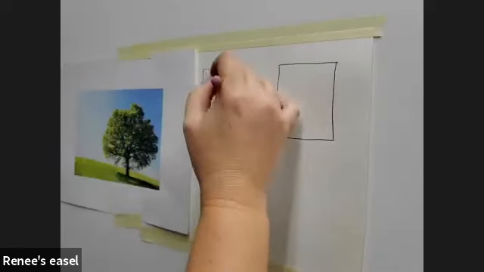Doesn't have to be exact. My little markers have those painterly tips to them, so that's always fun. And then the white of the paper is the white of everything else.